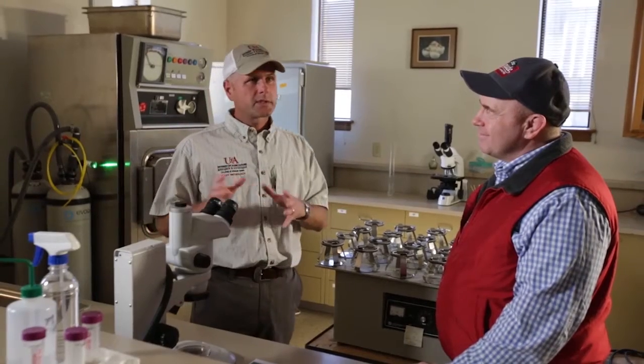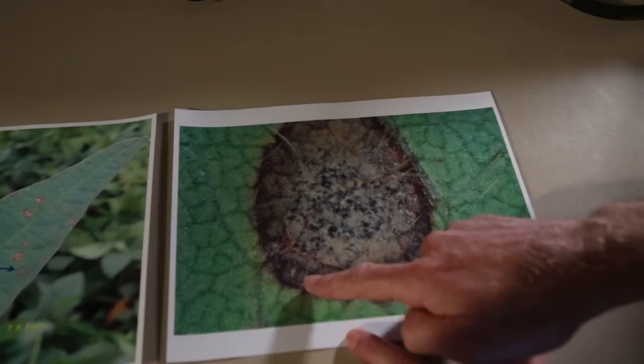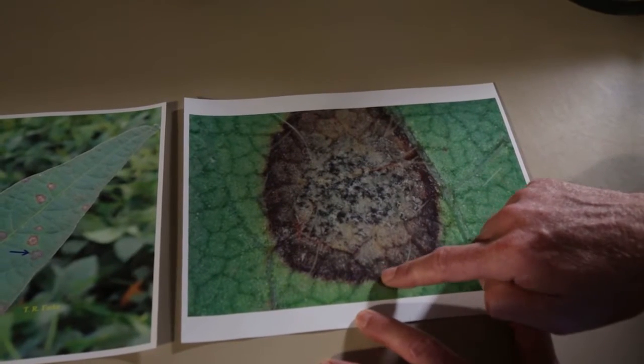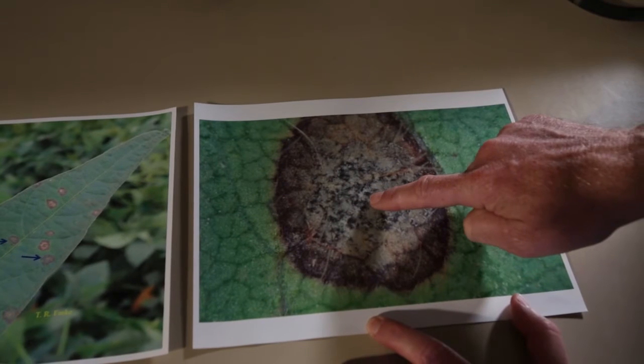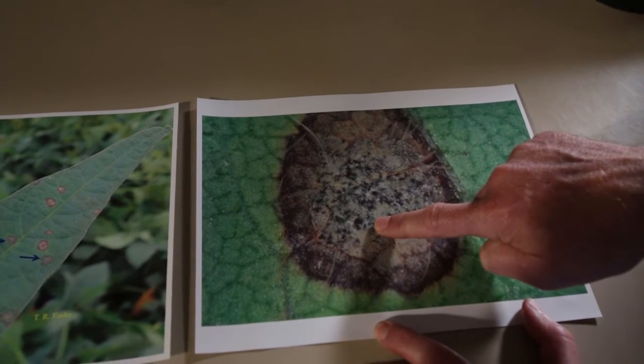For the foliar diseases, sometimes it's a little easier. Sometimes we can actually see the spores on the lesions themselves. And we can see some of those here. This is actually frog eye leaf spot. You can recognize it by this brown to maroon colored margin. And then we have the brown center. But the spores here are actually the little white spots here, not the dark ones, but the white ones. And we can actually see that that is the fungus itself.